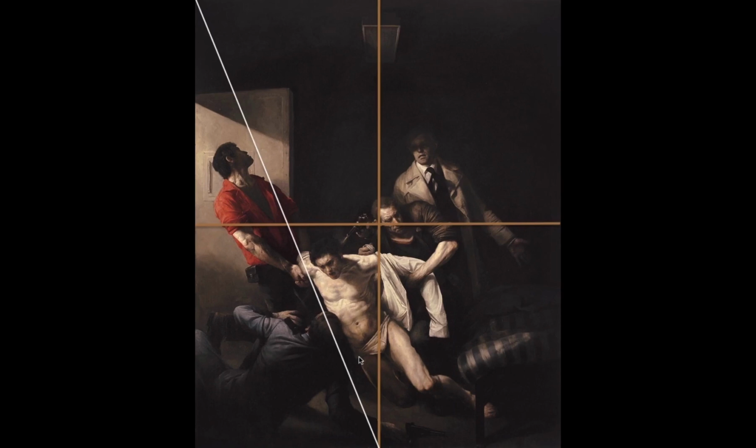Another thing you can do, if you really want to go crazy doing lines, you take the corner and you take a line down to the center. You see that this also follows the general direction of Baader and the man in red.